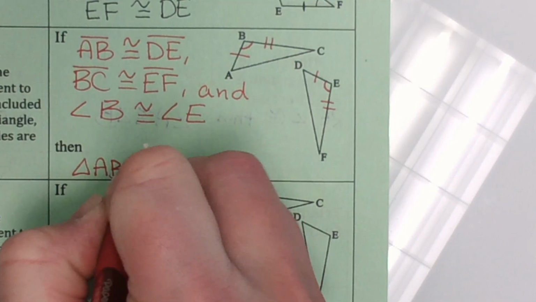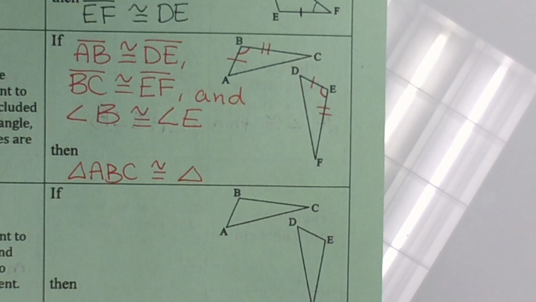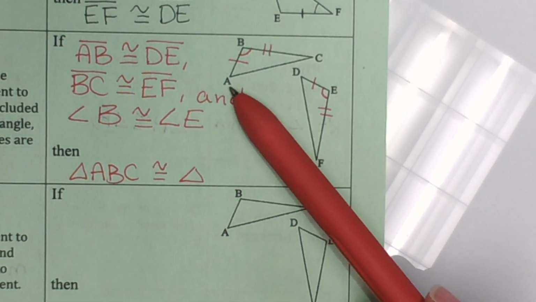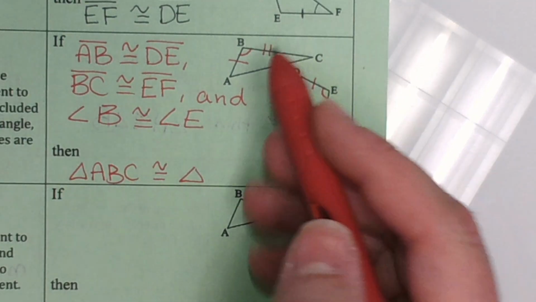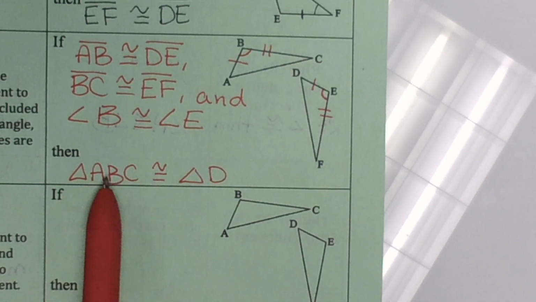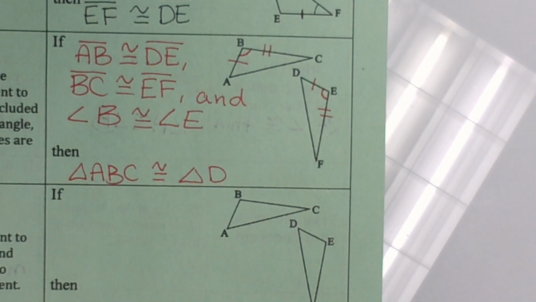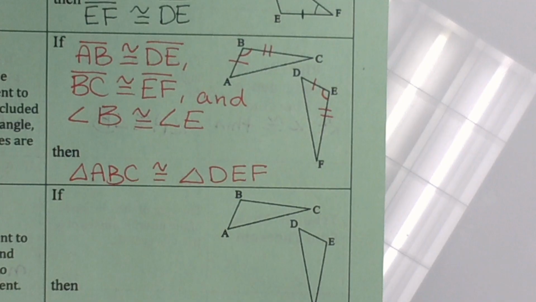Triangle ABC being congruent to triangle... Angle A matches up with which angle in this triangle? D, because it's at the end of the single marked side. I went to B next. B matches up with E, and therefore C matches up with F.